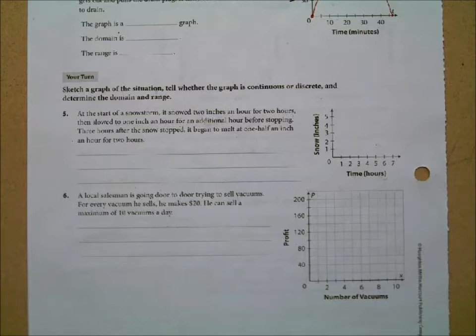So the first one says it snowed 2 inches an hour for 2 hours. Okay? So after 2 hours, how much snow are you going to have? It's 2 inches per hour, so you see it's 4. At 2 hours, you should be at 4 inches of snow. That's the biggest you have. And you can draw the point so you can more easily connect the dots. Does that match yours?